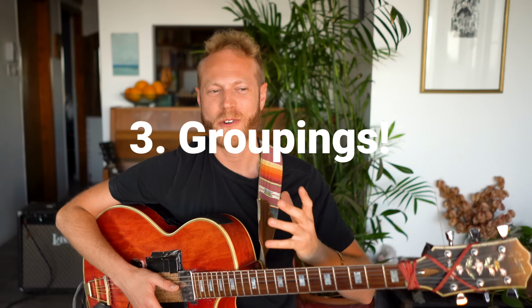Number 3, groupings. When we're playing a scale or any pattern, we can group it in different ways. That means that if I'm playing C major scale, the classic are 1, 2, 3, 1, 2, 3, 4, 1, 2, 3, 4, 5, different permutations of these groupings. So I can say, okay, and you've heard these things before, and people practice them and try to play them crazy fast, which is fine. There's no problem with that.